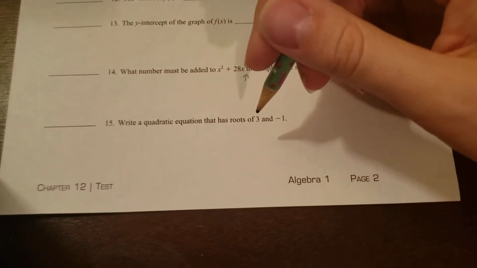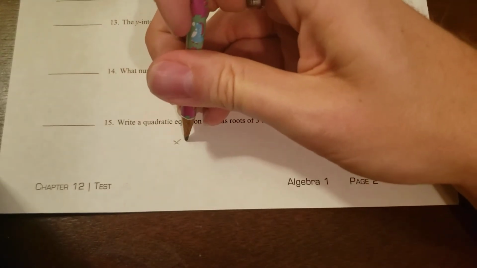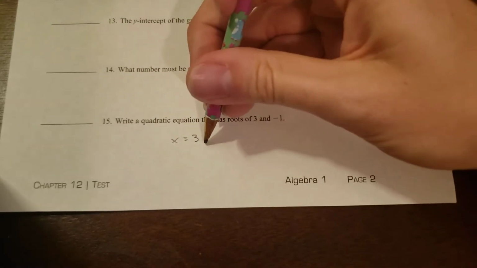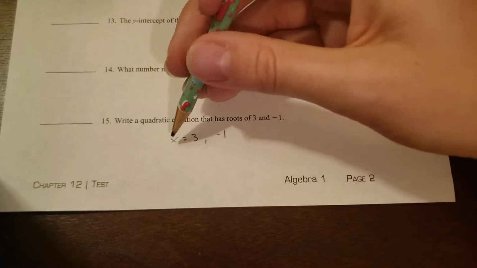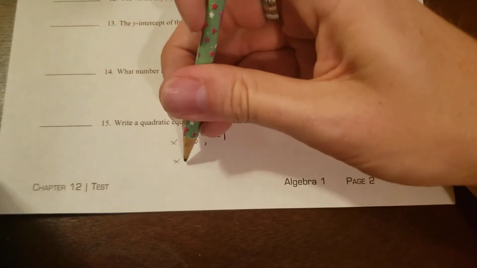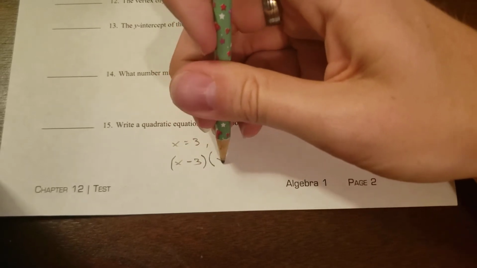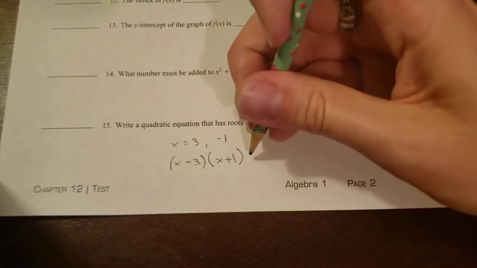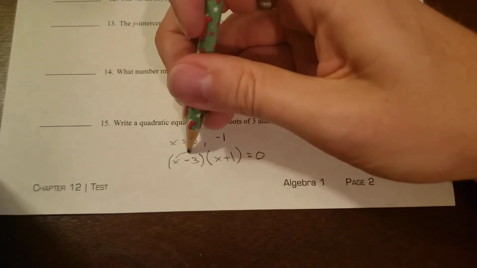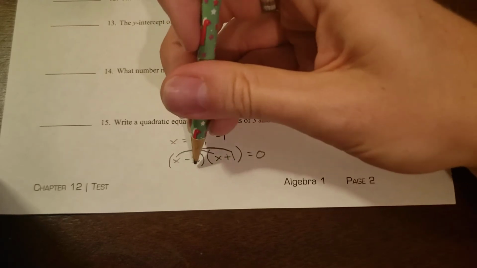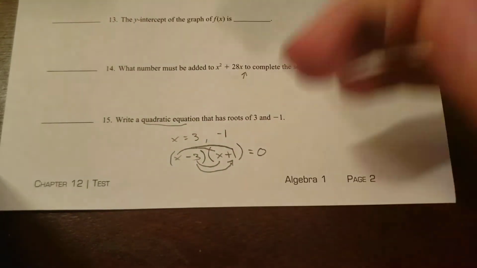Ooh, this one's tough. I'll actually help you guys out with this. So what this is saying is that x equals 3 and -1. But we need to set it equal to 0, so x minus 3 and x plus 1 equal 0. Foil. First one outside, inside, last, and that'll give you your answer.